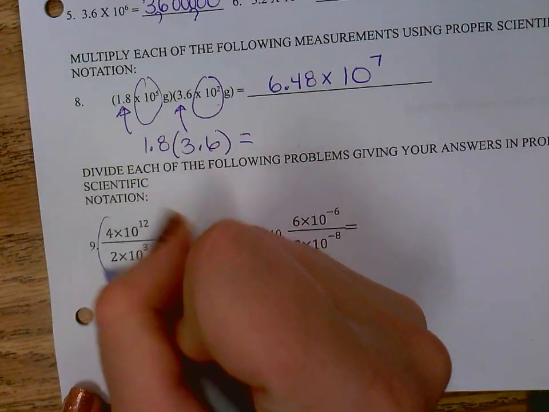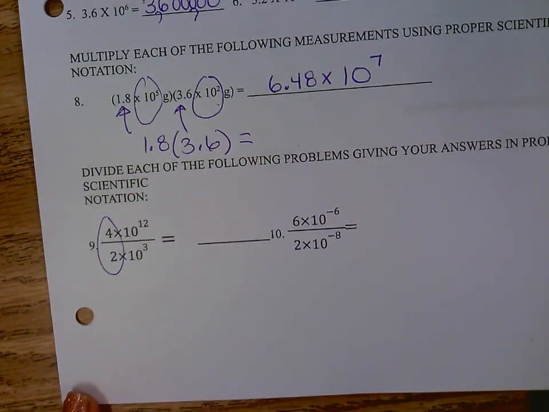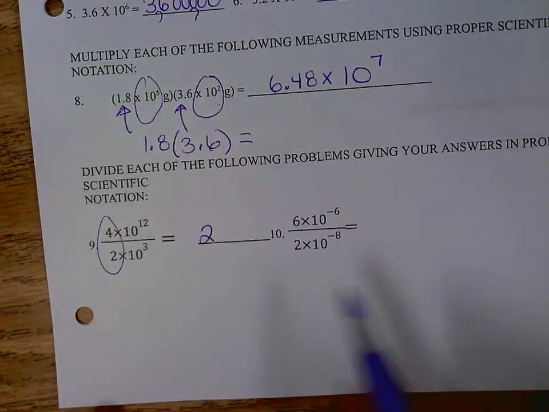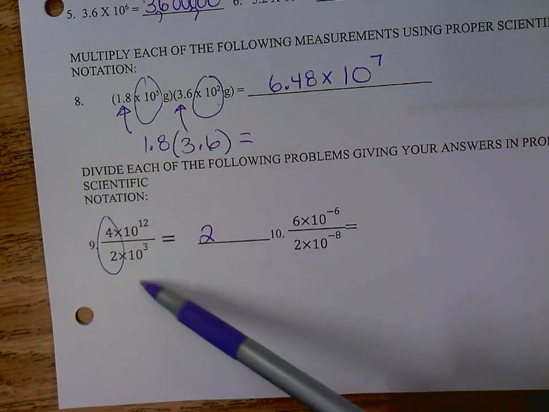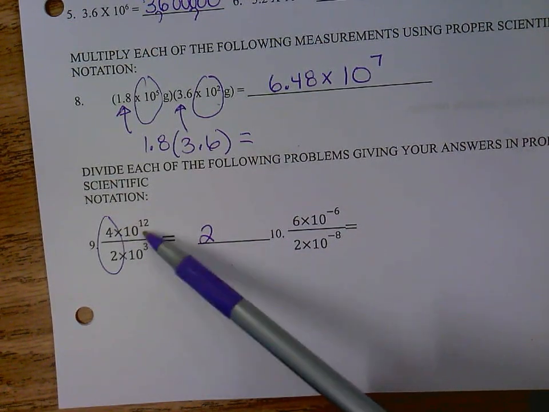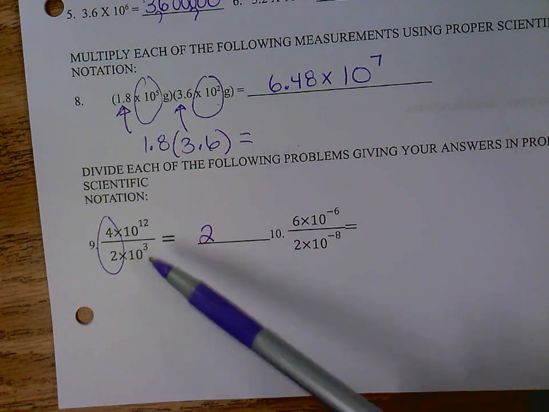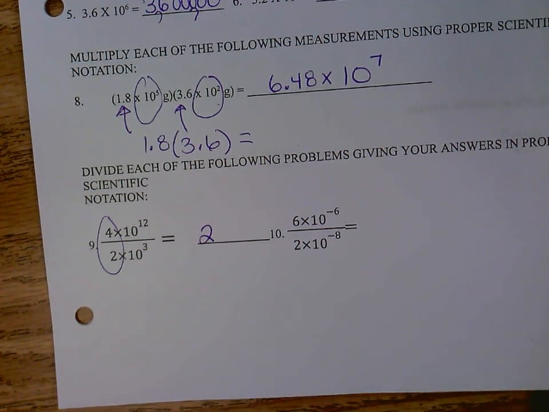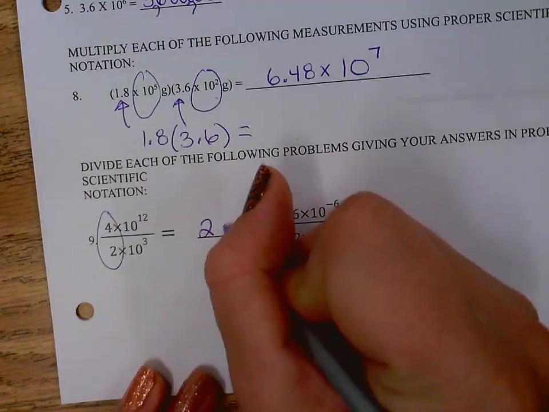I can just take 4 and divide by 2. That would give me 2, right? And then what was the rule? If I have a power of 12 over a power of 3, how many powers are going to be left? Remember the rule for division? You're canceling some of them out, right? How many powers of 10 are going to be left? 12 minus 3 is 9. So it would be 2 times 10 to the 9th.